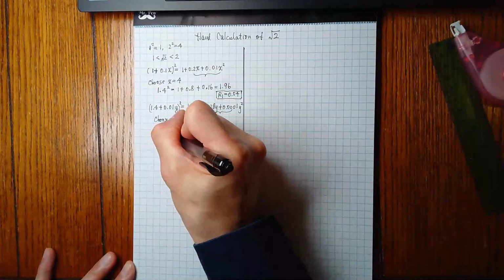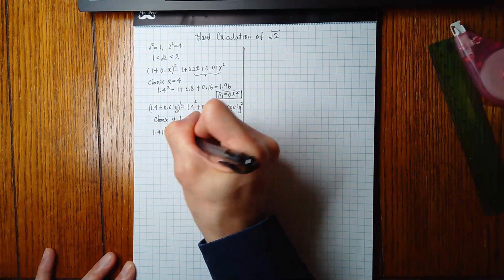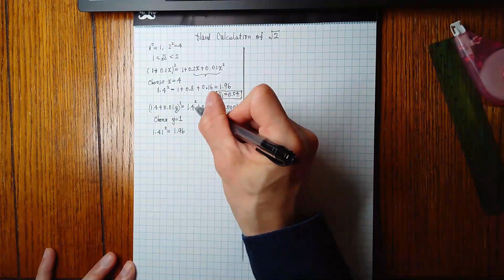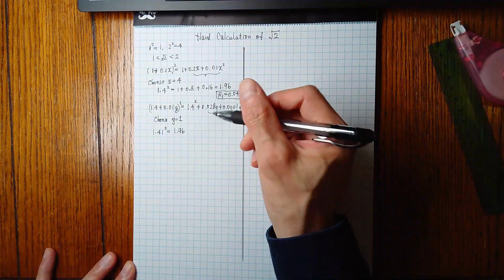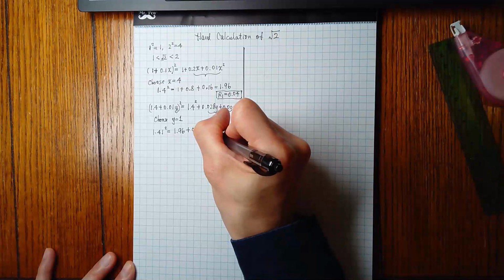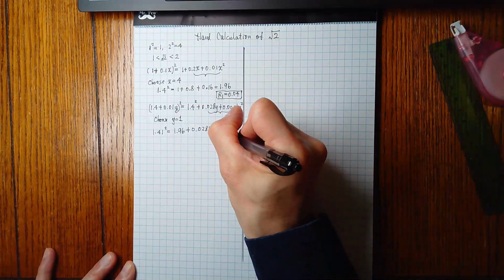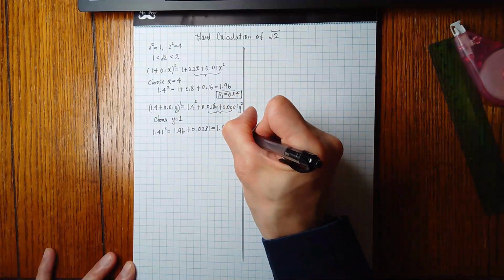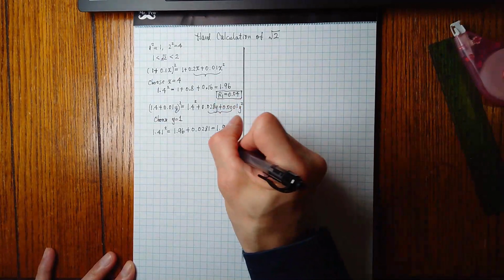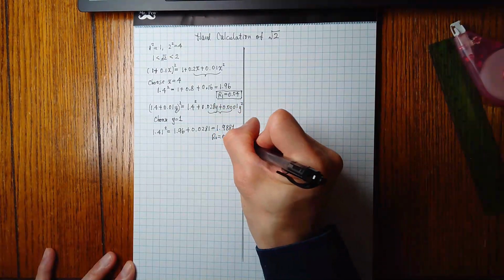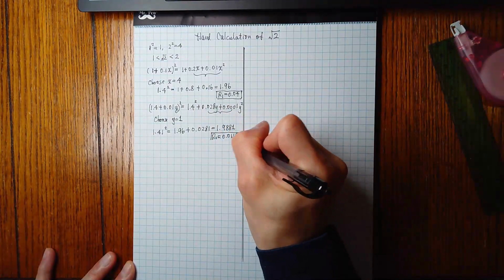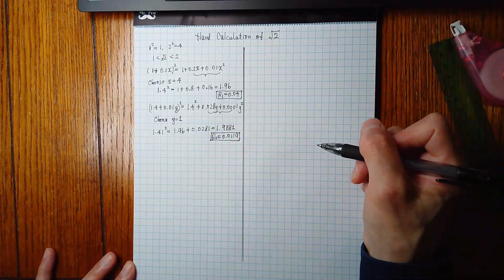And we have 1.41 squared. You plug in y equals 1, 1.4 squared is 1.96, plus, you plug in 1 here and 1 here, you will have 0.0281. And you add them together, you have 1.9881. And this number is 0.0119 away from 2.